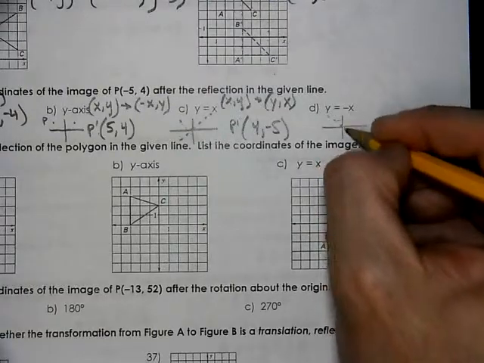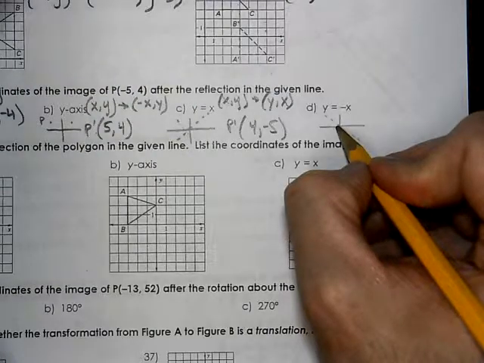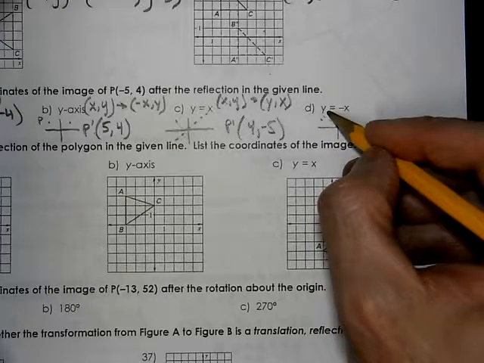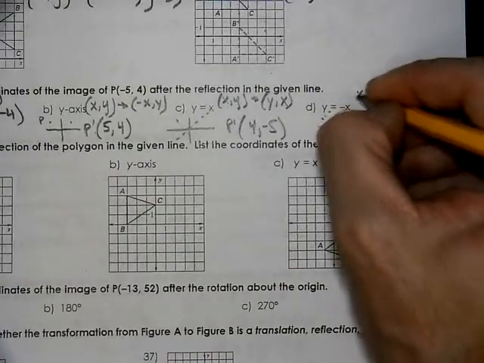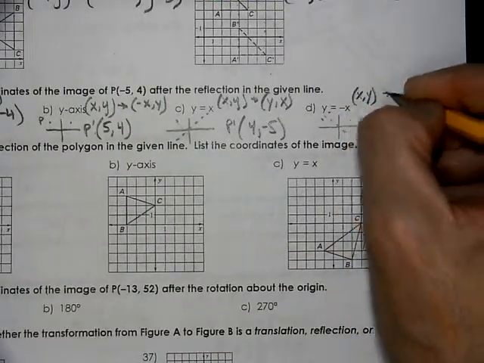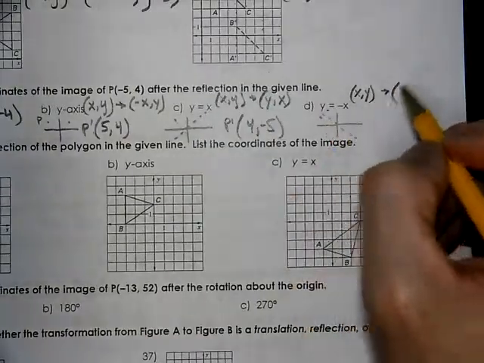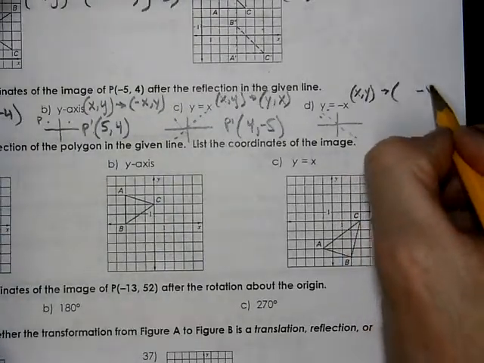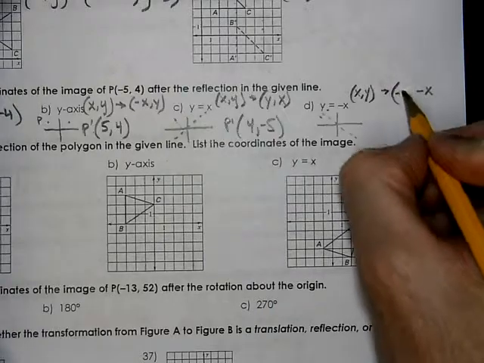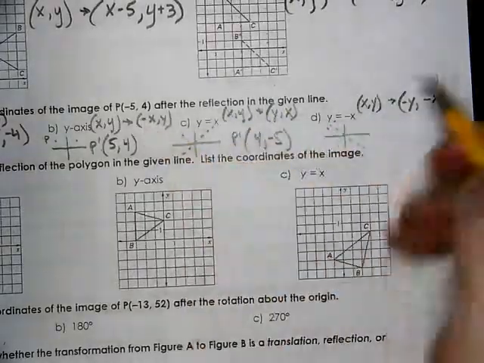And if we're reflecting over the line y equals -x, and you have this point (-5, 4), when we reflect over it, remember you reflect over it perpendicularly. The rule is you switch them because y equals -x. That means that the x is going to be -y. They're exact opposites of what the original was.